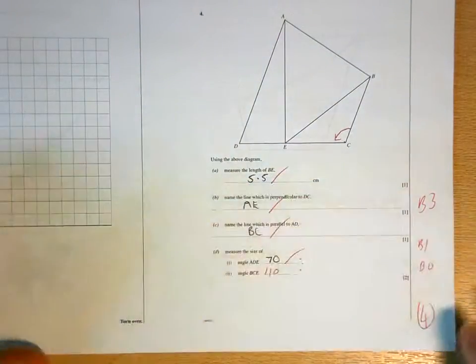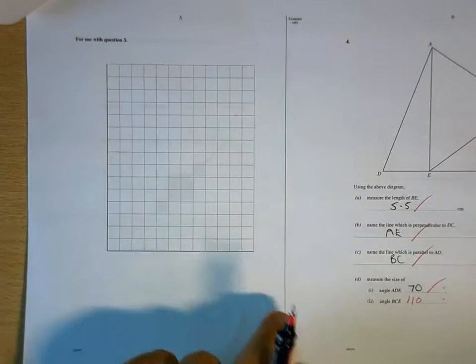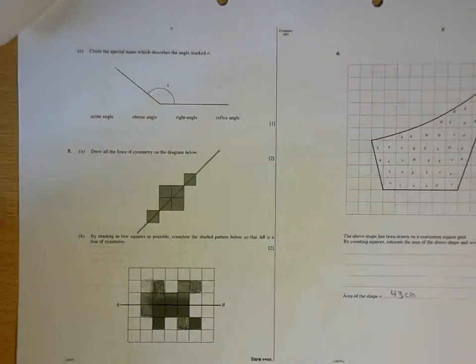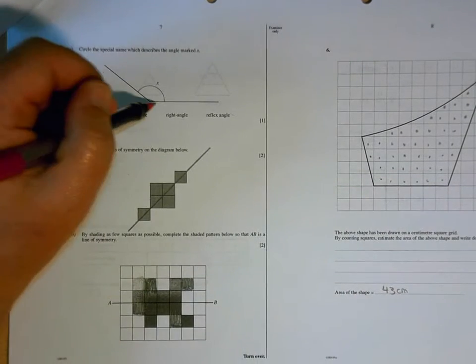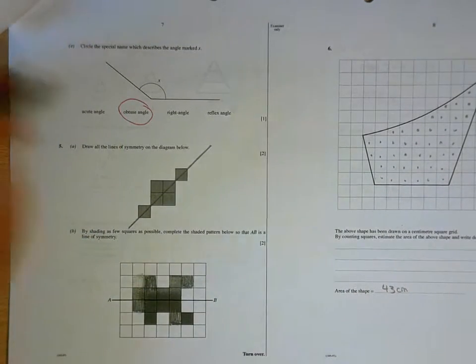Total for the page: 4. And there's 4 easy marks there that you should have been able to do. That's just like the angle that we just measured, between 90 and 180, and those are called obtuse angles.